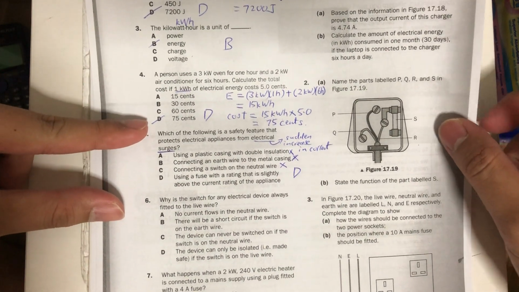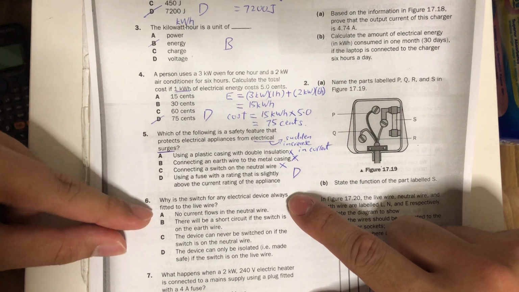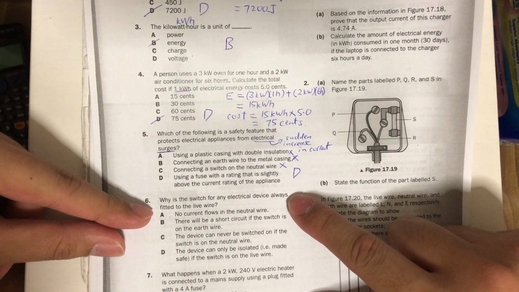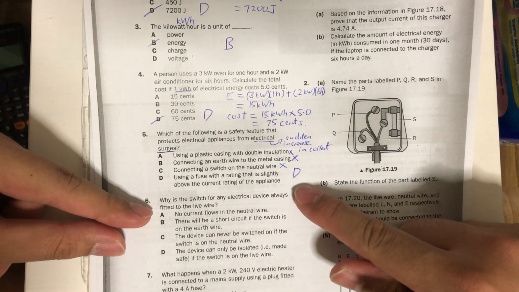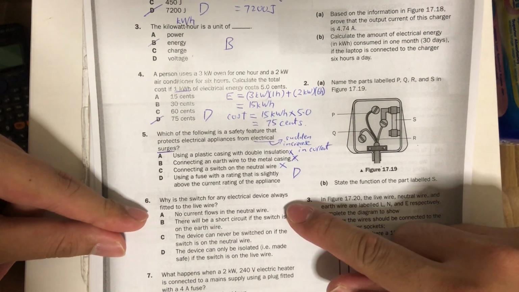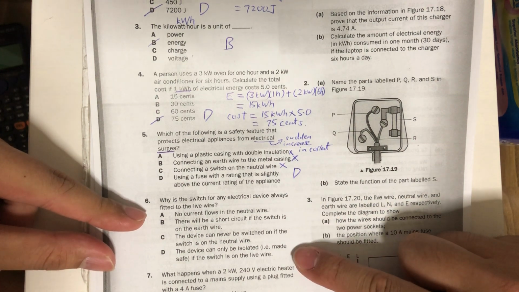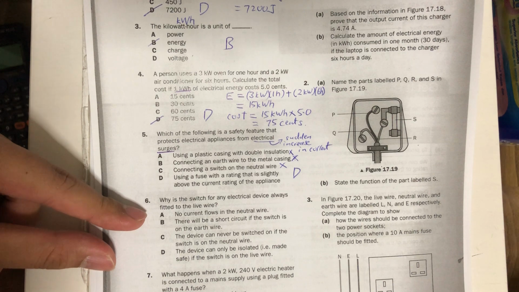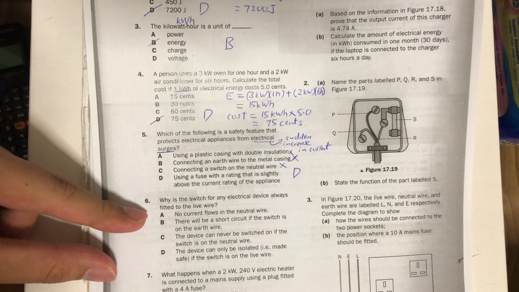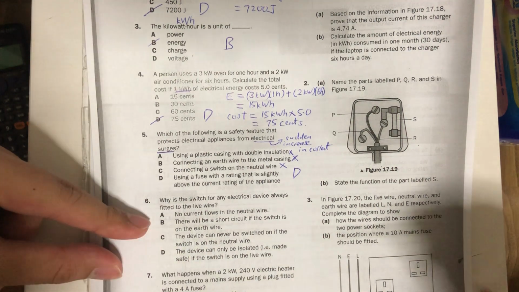Question 6. Why is a switch for an electrical device always fitted to the live wire? For those students who have no idea what I'm talking about in this question, you will need to refer back to your textbook and notes and read up. The switch we know is always fitted on the live wire. Same for the fuse, it must be on the live wire. So let's look at the options.